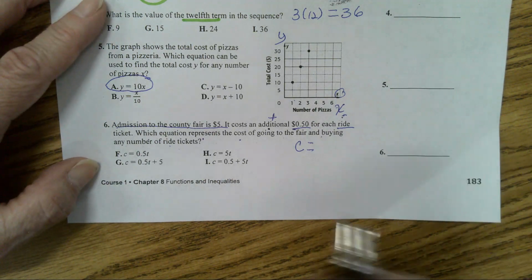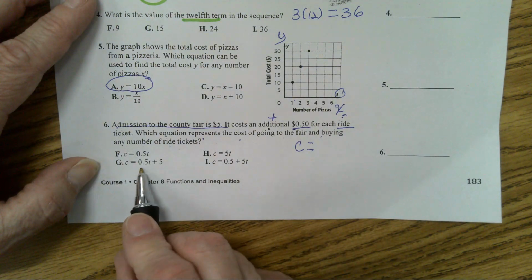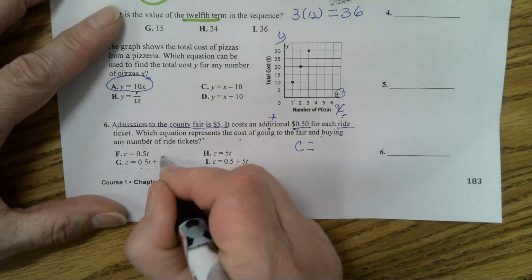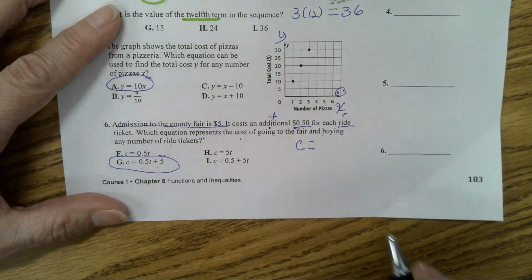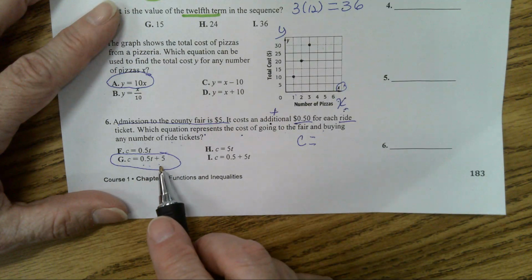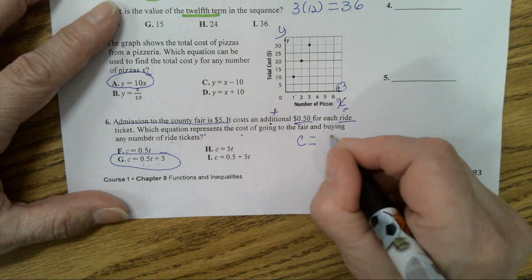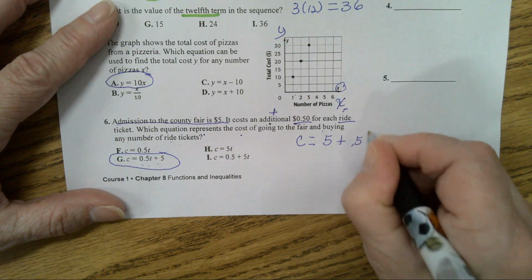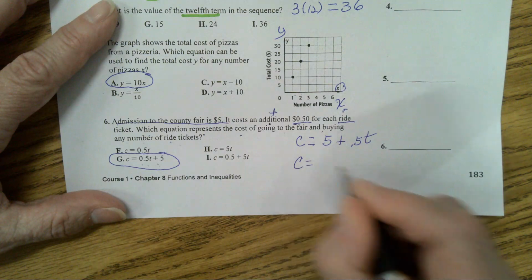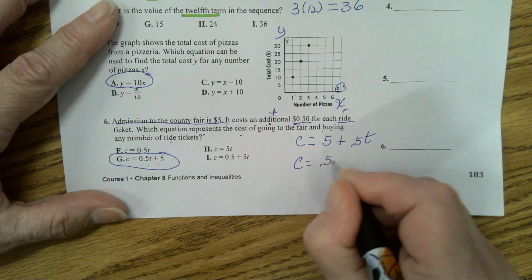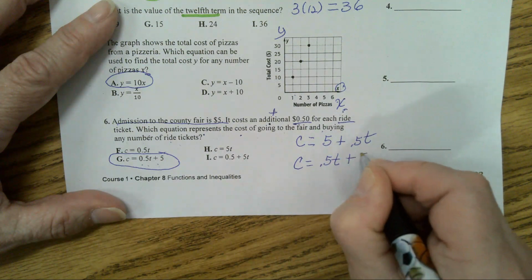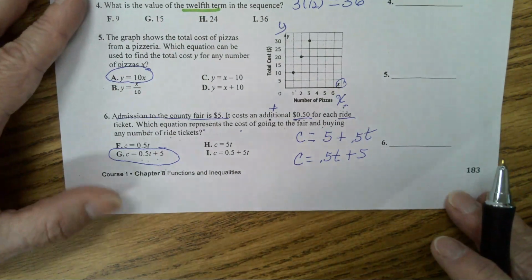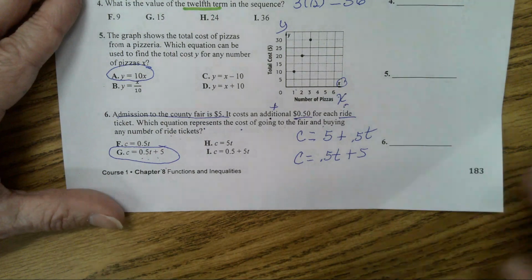G. 50 cents times T for tickets plus $5. You are right. I would have written it as $5 plus 0.5 times T, but it's the same thing: 50 cents per ticket plus $5. All right. Any questions on that? Good job on that question.